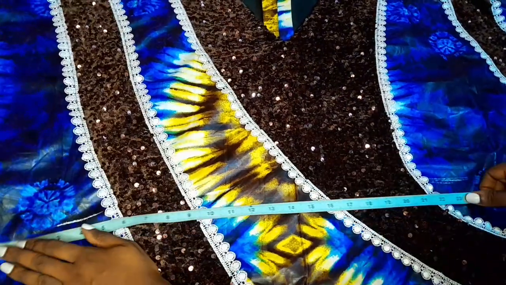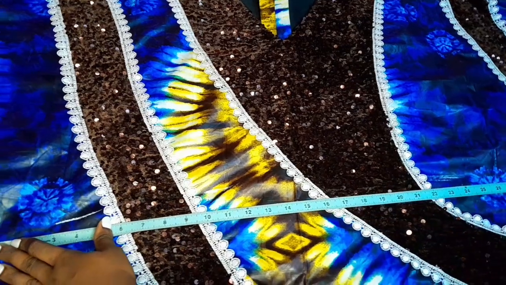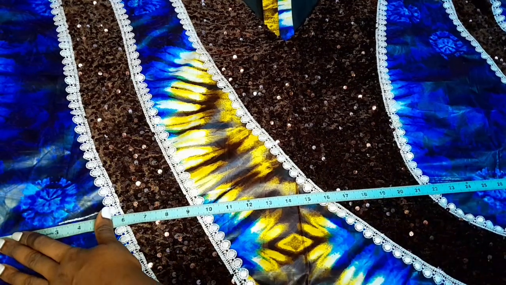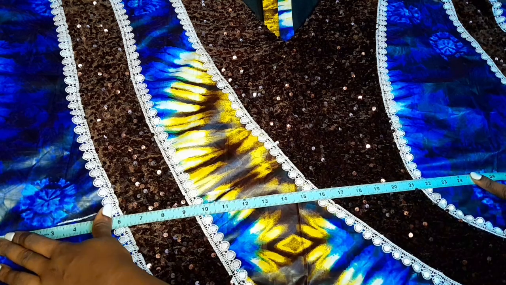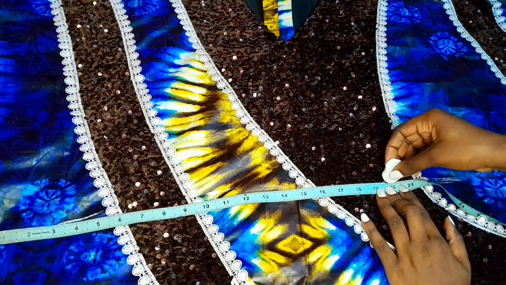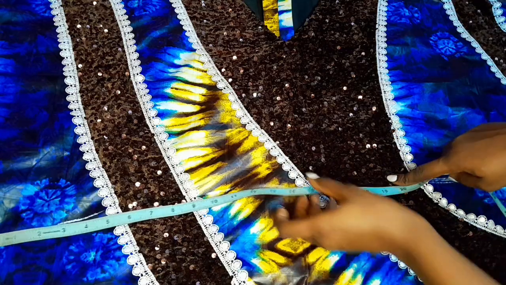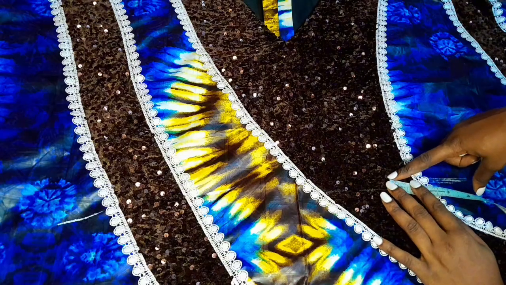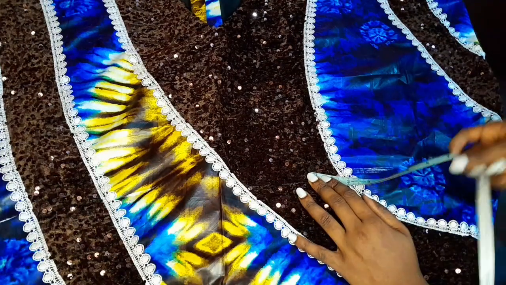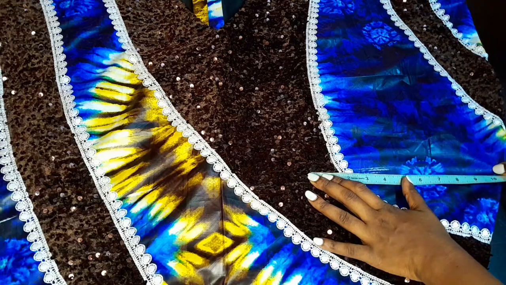So you're going to divide the waist by 2. So our waist is 40. I exaggerated it. My actual waist is 36. So I'm going to share the excess into 2. I will take half of it on the right side and half of it on the left.